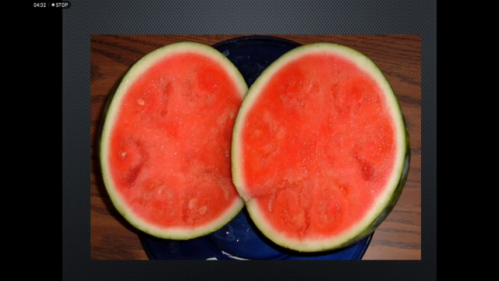This is an example for parthenocarpic watermelon. Here there are seed-like remnants present, but they are not viable. They are aborted seeds. This can be produced by inducing with the application of hormones.